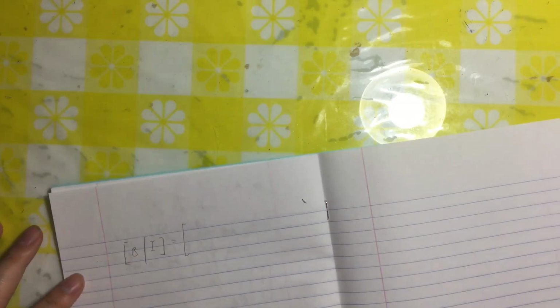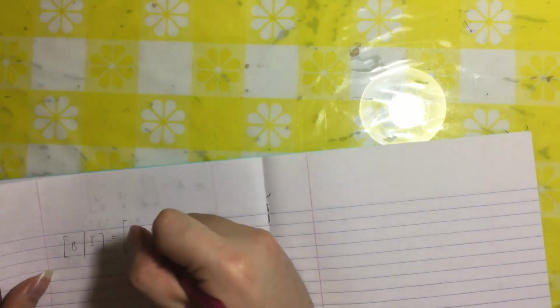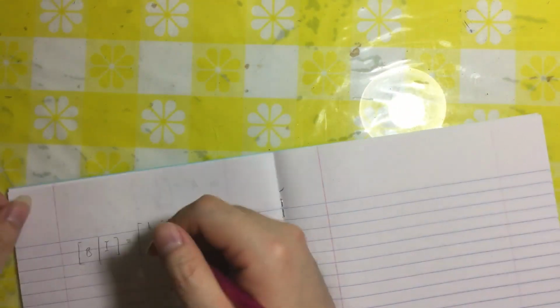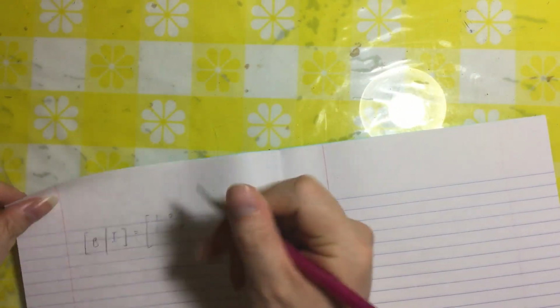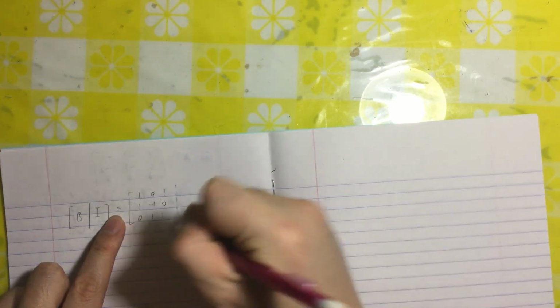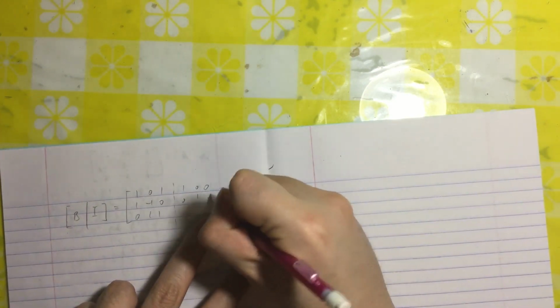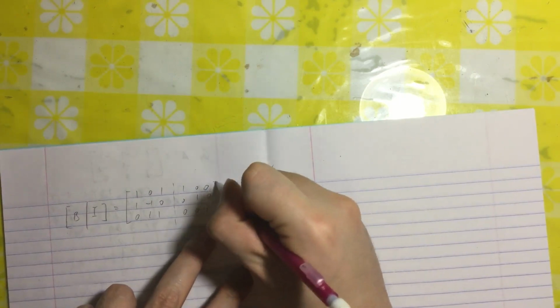B is the matrix 1, 0, 1 in the first row, 1, -1, 0 in the second row, 0, 1, 1 on the third row. Identity matrix is always 1, 0, 0, 0, 1, 0, 0, 0, 1.